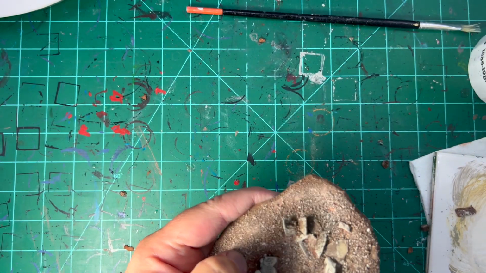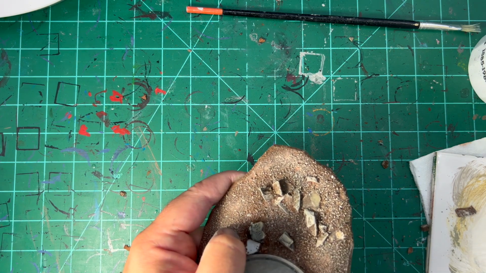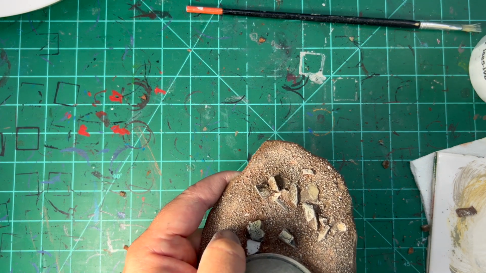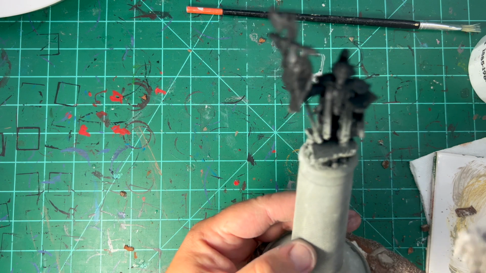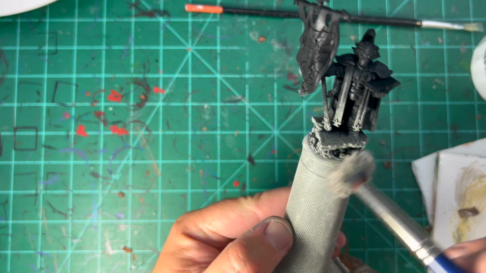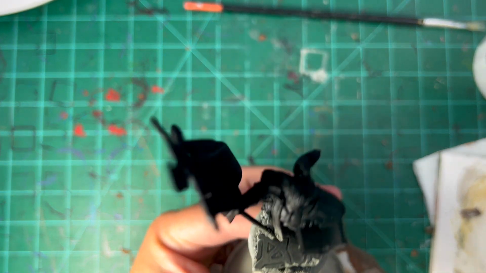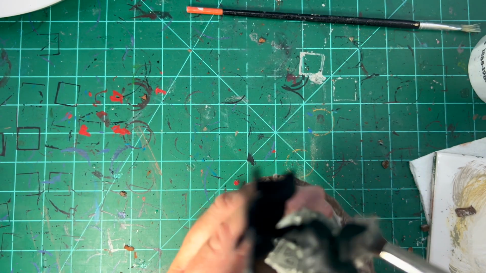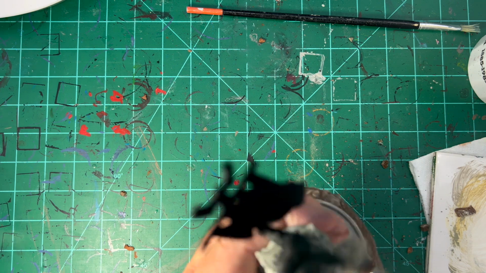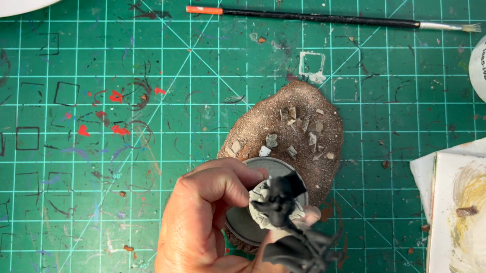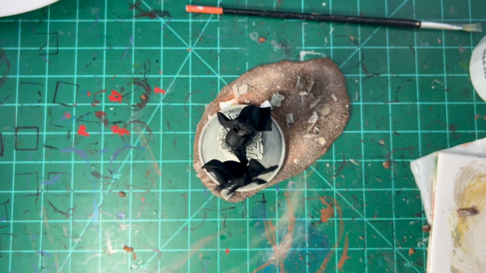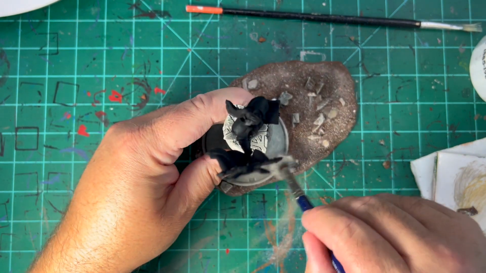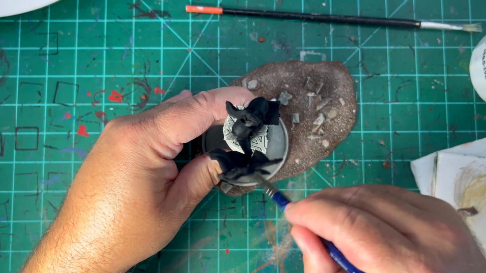All the pieces of terrain come off because I needed more time to adhere. All right, that looks very good.